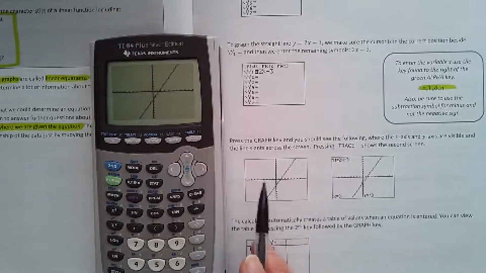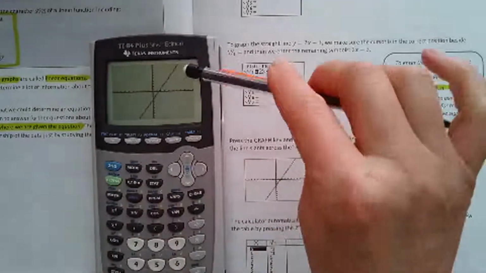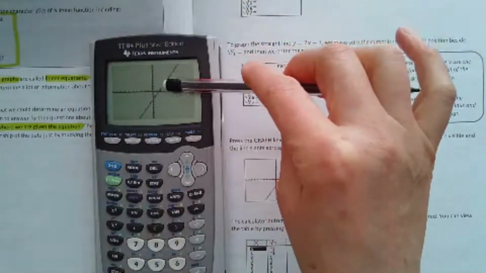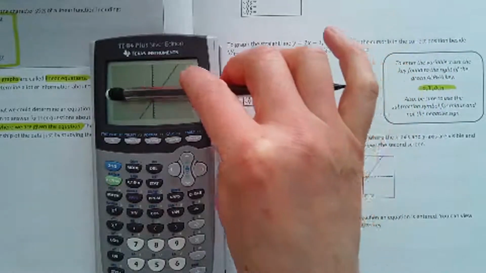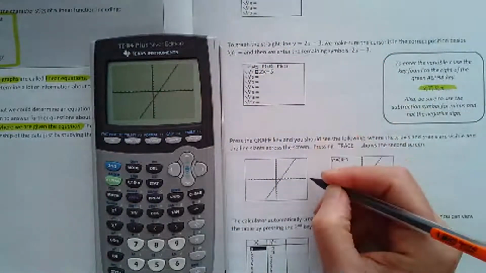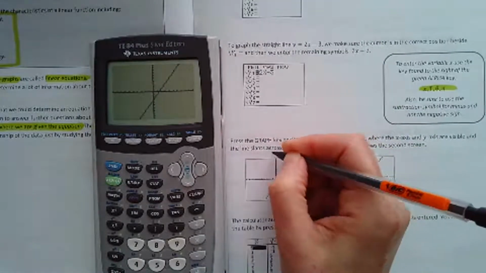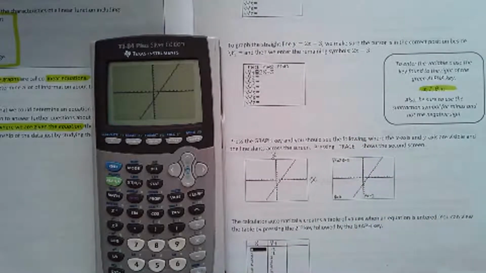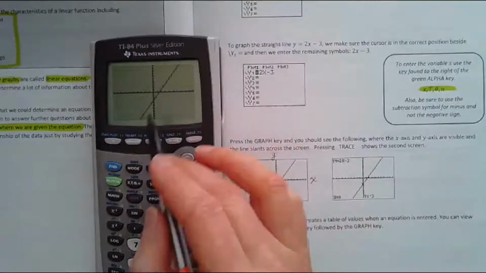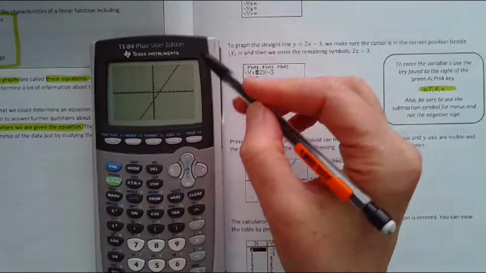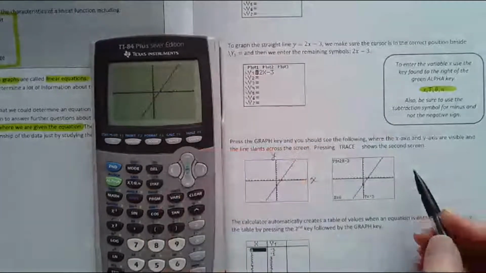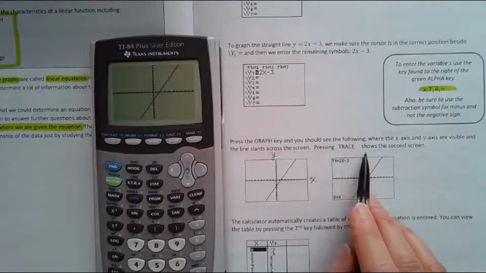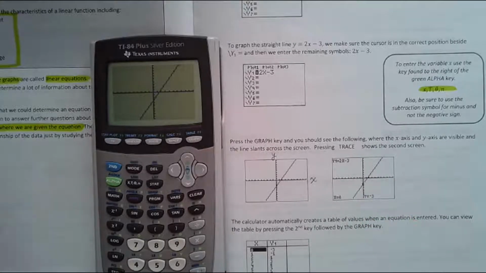Now, remember, it shows you lots of time. In the last unit, we were doing lots of stuff just on quadrant 1. Here it's showing us all 4 quadrants. It's showing us the x-axis and the y-axis, right? The line slants across the screen. This is a positive correlation, right? It's going up.